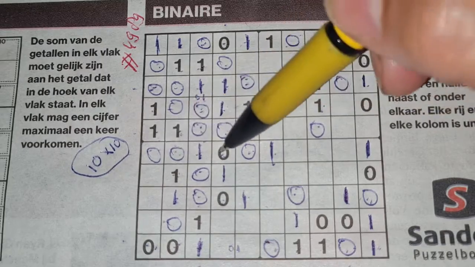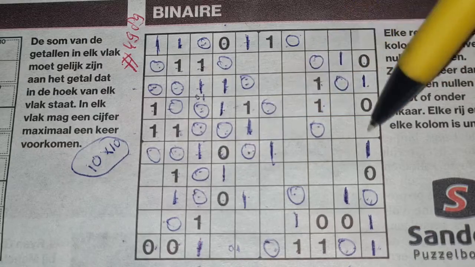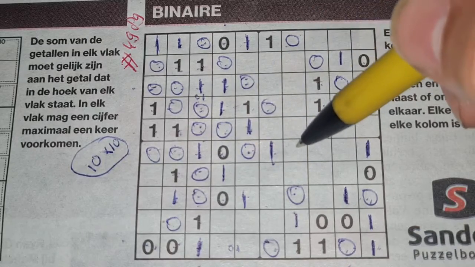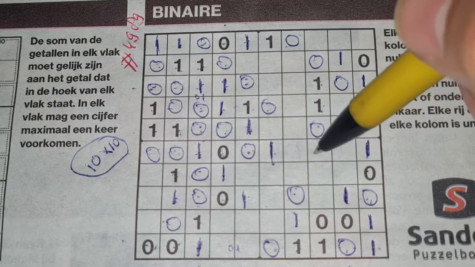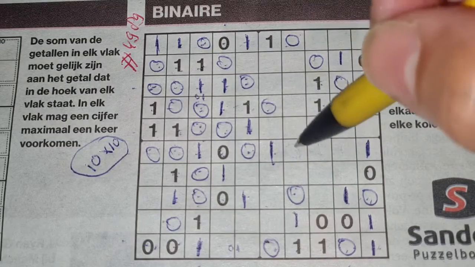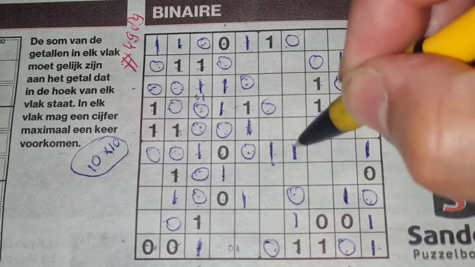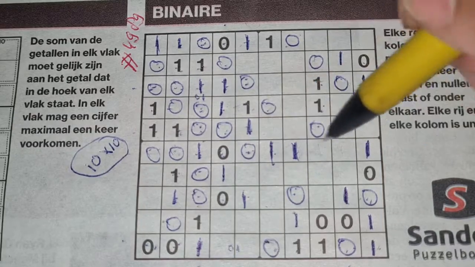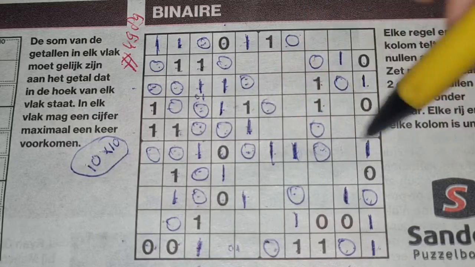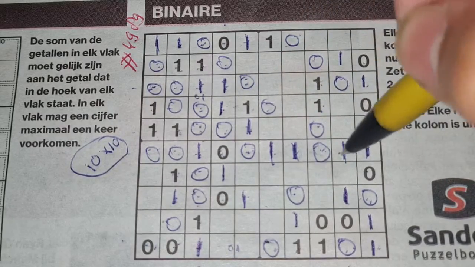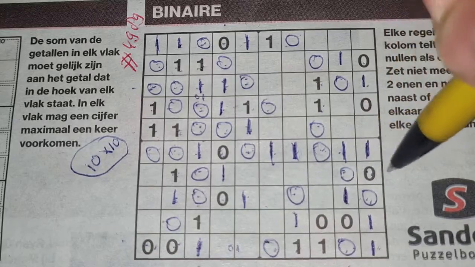Well, we have here 4 O's in this row. If I place the 5th O here, then we have 3 1s in a row in this row. Not allowed, one of the rules, so this should be a 1. Double 1, here no, there no. 5 O's we have here, so the rest are 1s. Between two 1s comes an O. Double O, here 1, there 1.